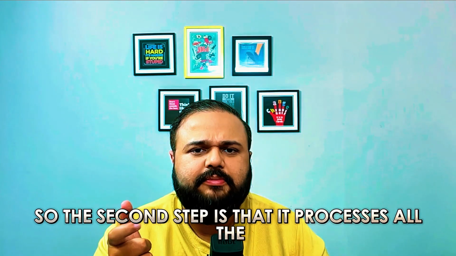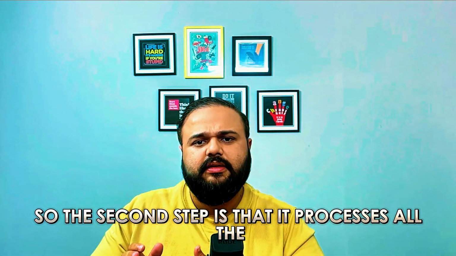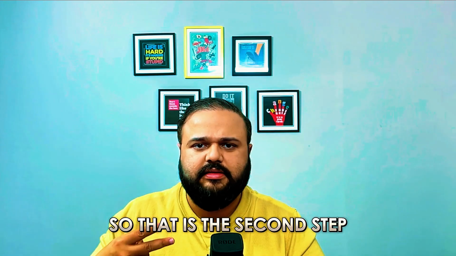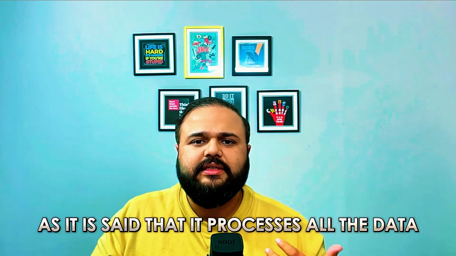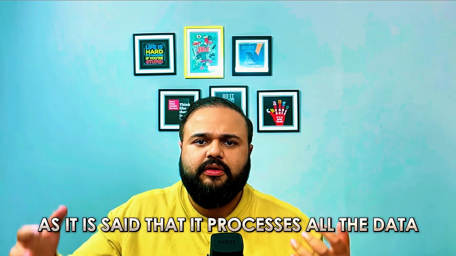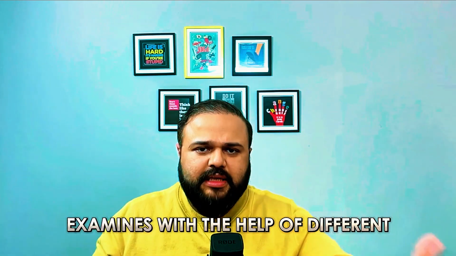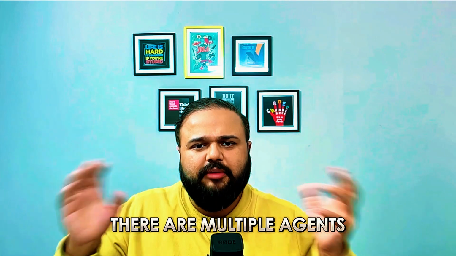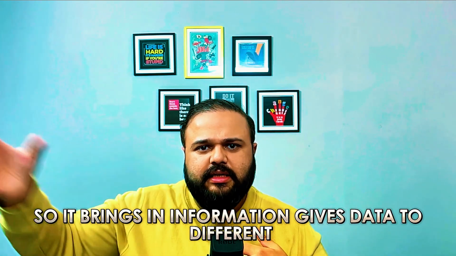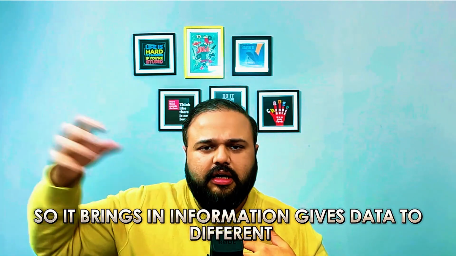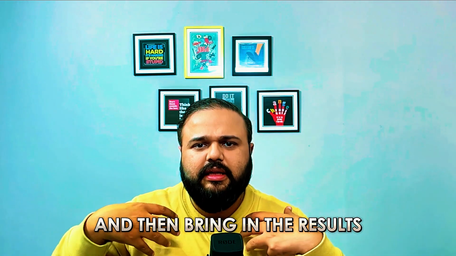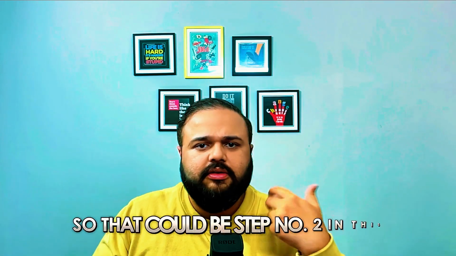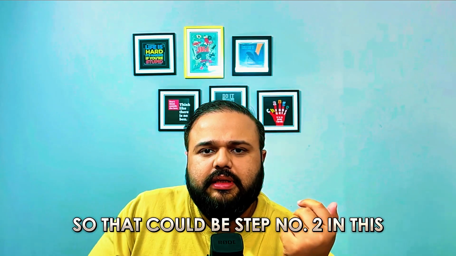So the second step is that it processes all the information and it analyzes all the information. It is plain and simple, as it is said, that it processes all the data and examines it with the help of different AI infrastructures. As I told you, there are multiple agents. So it brings in information, gives data to different agents, and then brings in the results and shows us the results from that. So that could be step number two in this regard.